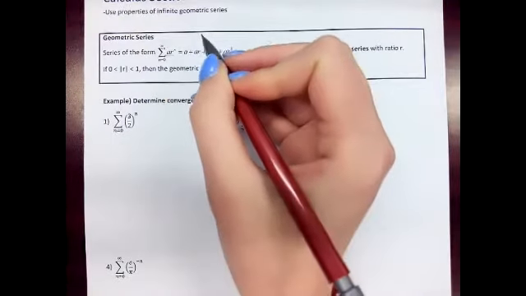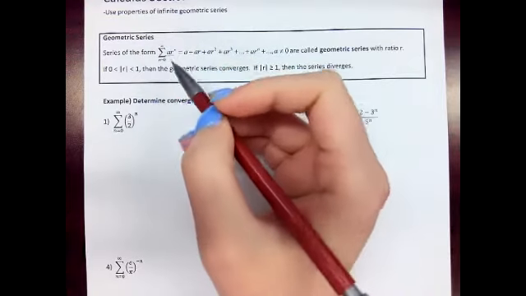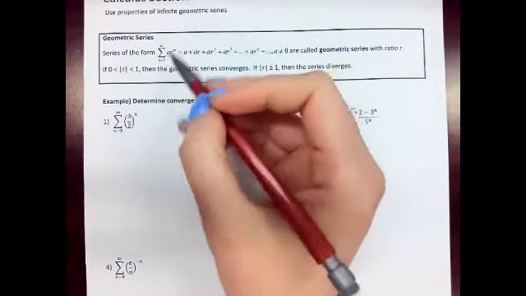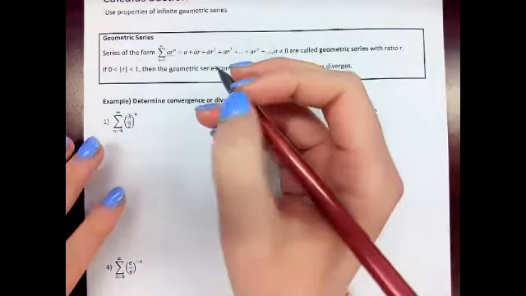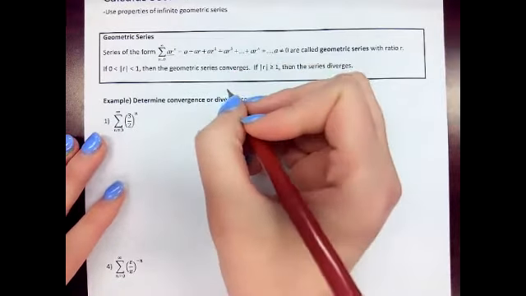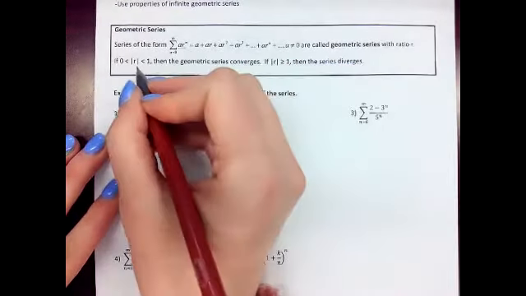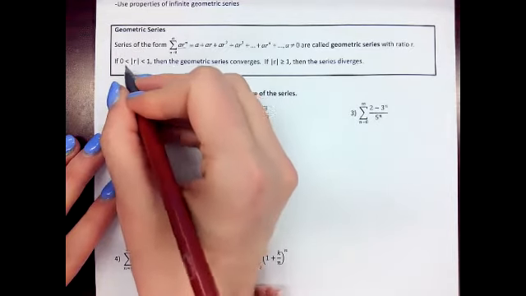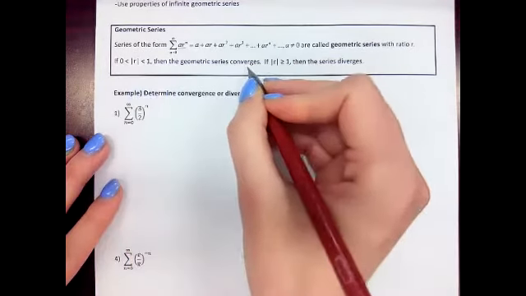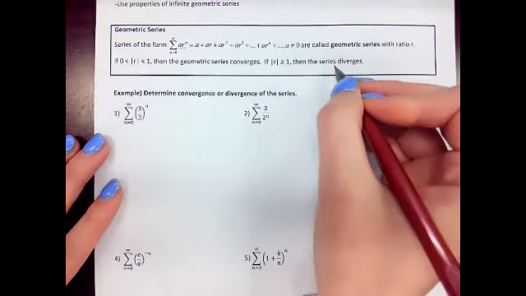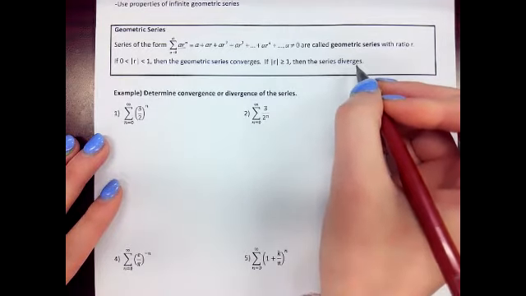That n is what's changing from 0 to infinity, or from whatever number to infinity. And a is just being multiplied by that. We're going to take the absolute value of r. If it is between 0 and 1, it converges. If it is greater than or equal to 1, it will diverge.